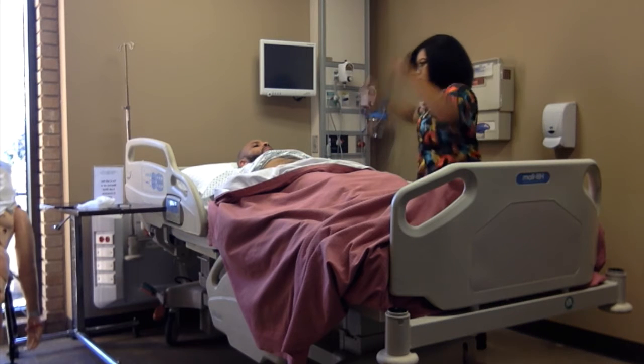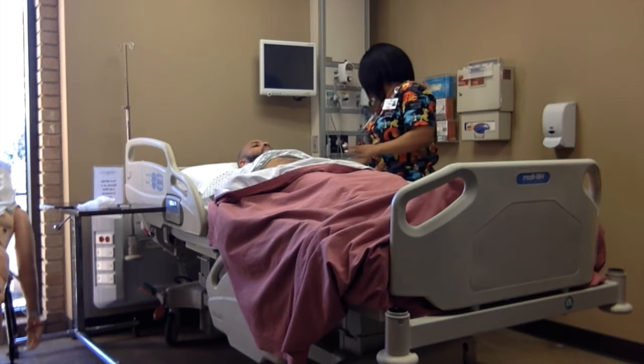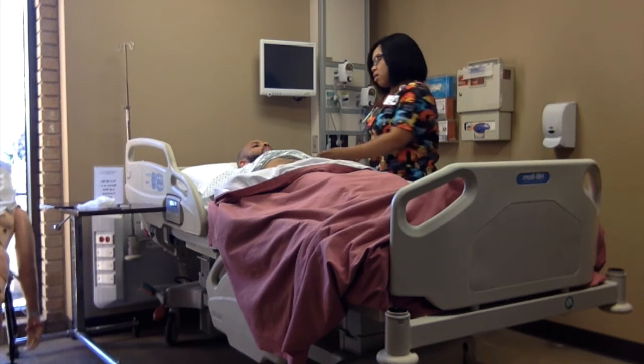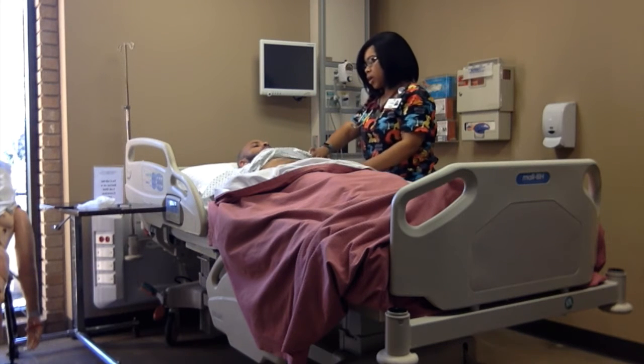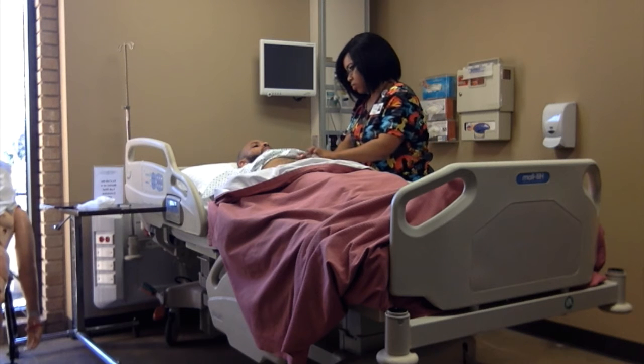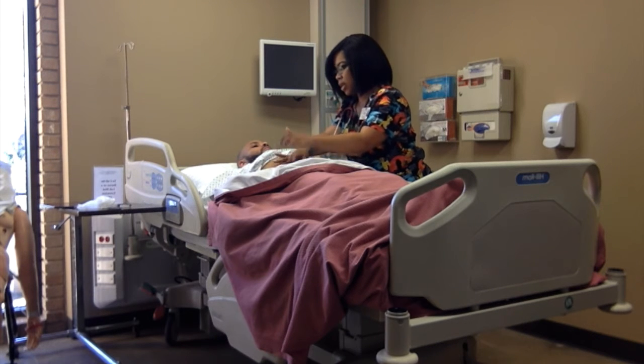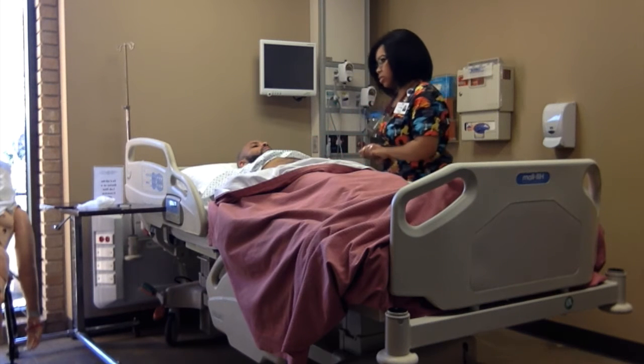Auscultating the quadrants of the abdomen, noting that they're good for bowel sounds. Okay, next I'm going to percuss the abdomen for underlying organs. On the right, we expect the liver. On the left, we expect the spleen. And we're assessing for any masses, any tenderness, or any enlargement.